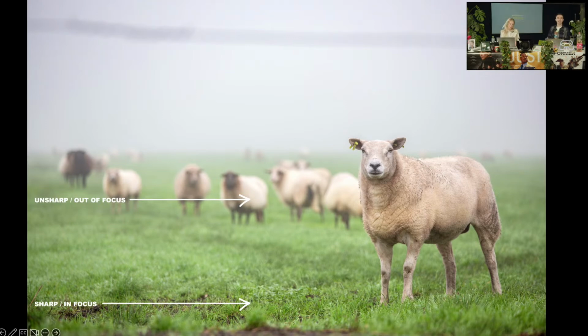And you can also immediately see what the effect is of working with the depth of field. So take some distance from your object, zoom in, and then focus on your object. In this particular picture is the sheep.